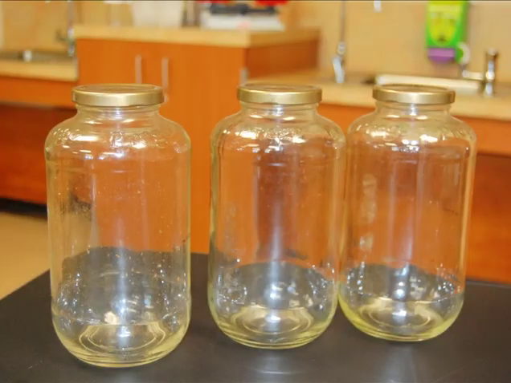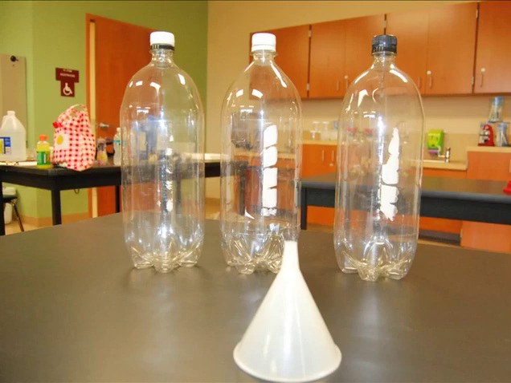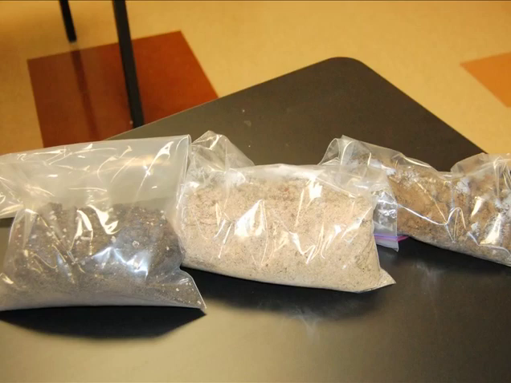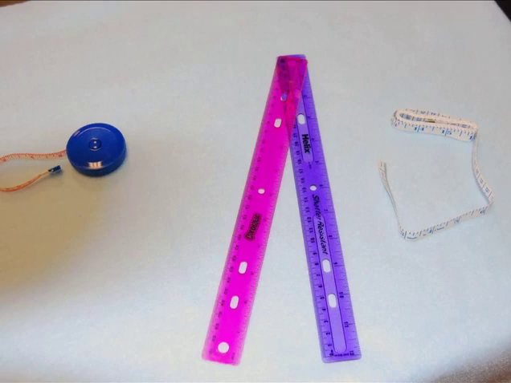Materials. 3 large jars or empty soda bottles. You'll need this for each group. Funnel, 3 different soil samples, enough to fill each jar halfway. Pencil, paper, ruler or measuring tape, water, soil observation chart from Learning Village. There's a regular or advanced worksheet.